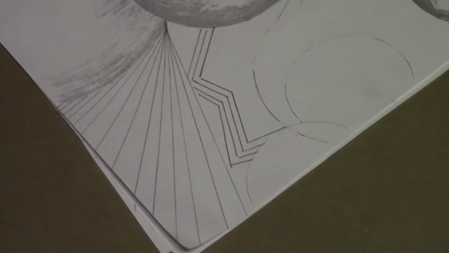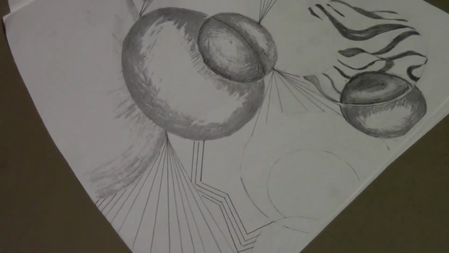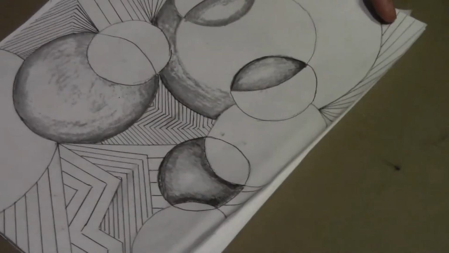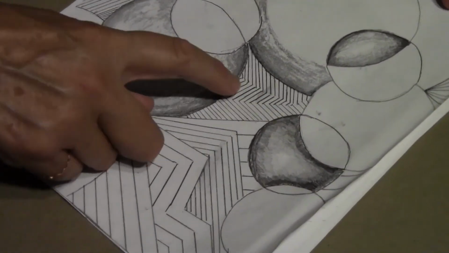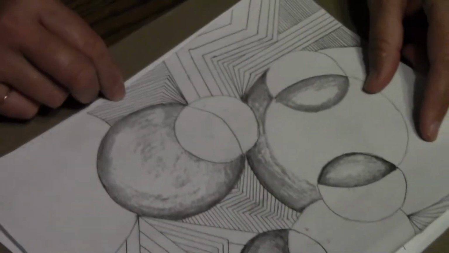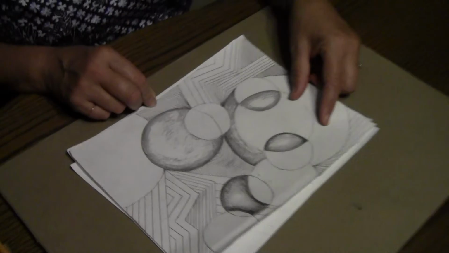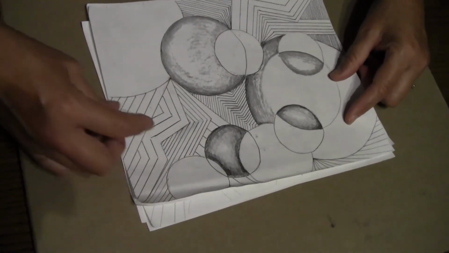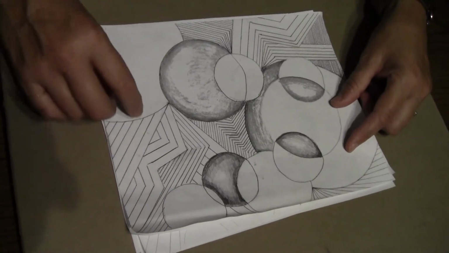Okay, let's take a minute and take a look at another drawing. Here you'll notice these two areas, this area and this area, the lines are close together. So that's our small example. In this section, the lines are medium, and here the lines are wide.